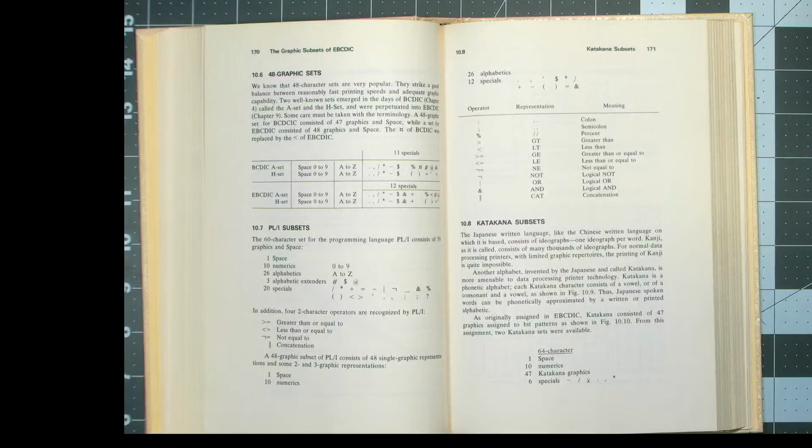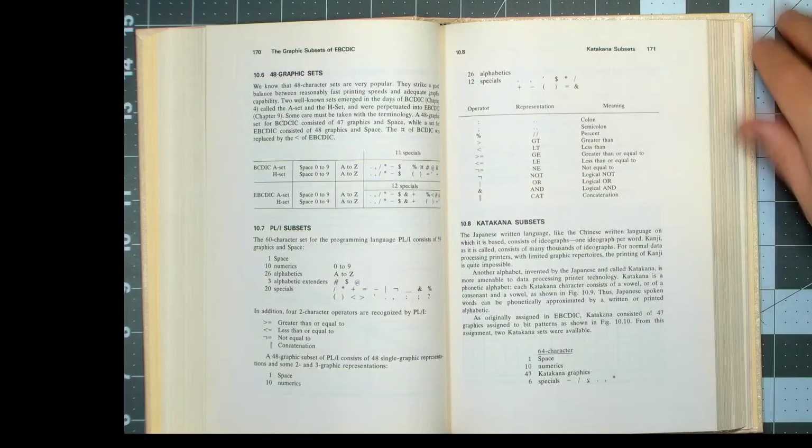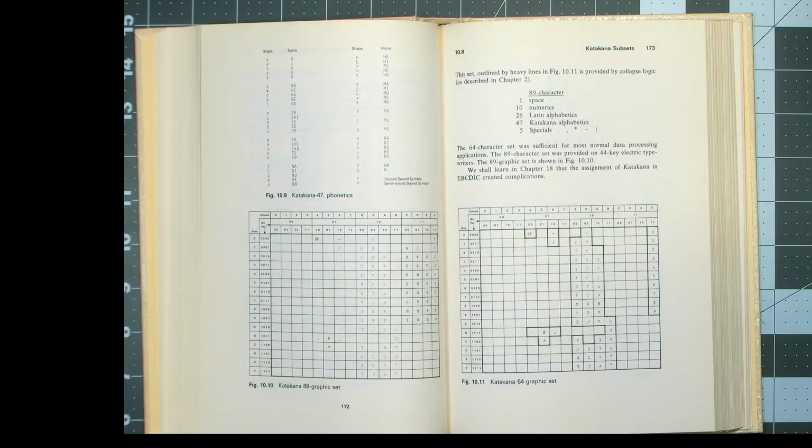And then we get into subsets for PL/1 and for katakana. And katakana was originally assigned in EBCDIC as 47 graphics, which we see here.